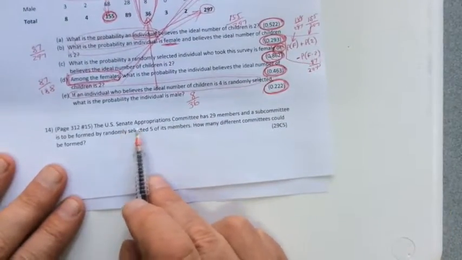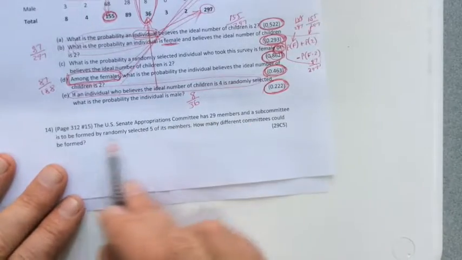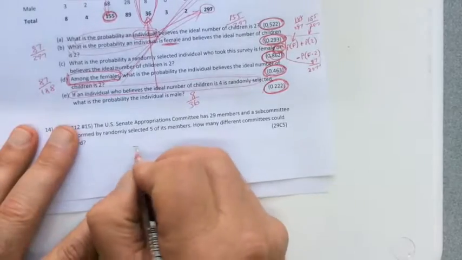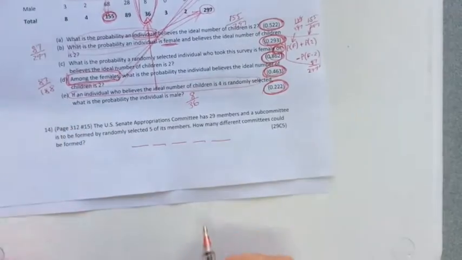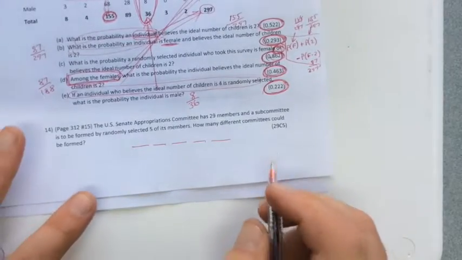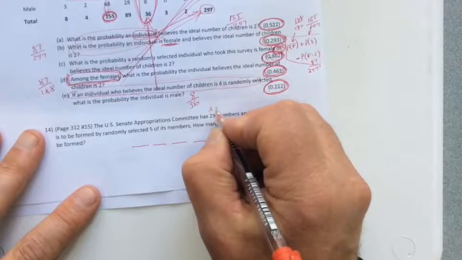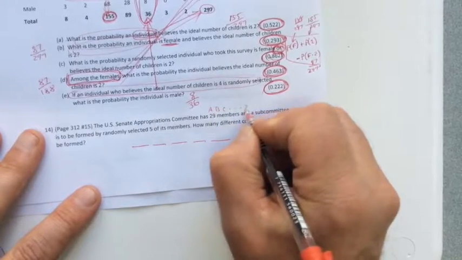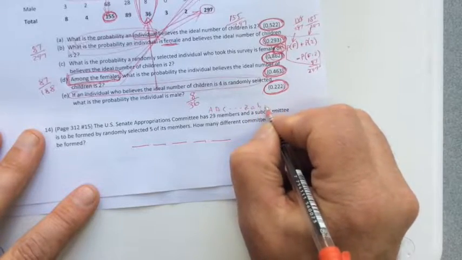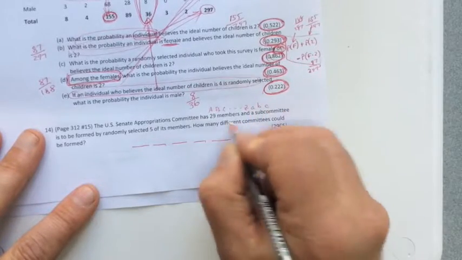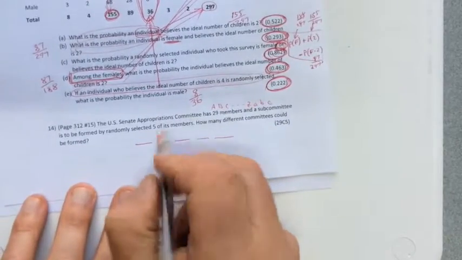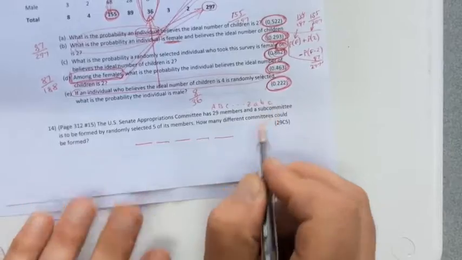Okay. A Senate committee has 29 members, and a subcommittee is to be formed by selecting 5 of the members. So we want 1, 2, 3, 4, 5. How many different committees could be formed? So we have 29 members. We have person A, person B, person C, up to Z, that's 26. Person little a, little b, little c, 26, 27, 28, 29. There's our 29 members. We want 5 of them. We want any 5 of those 29.